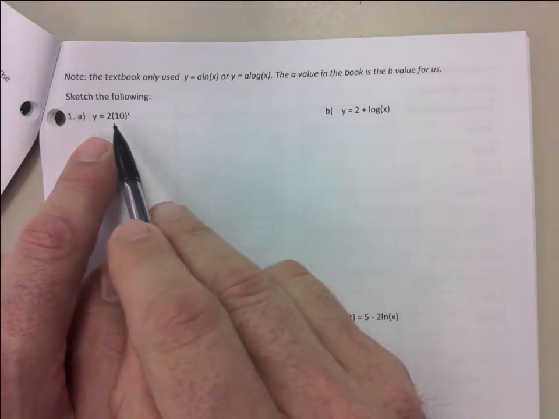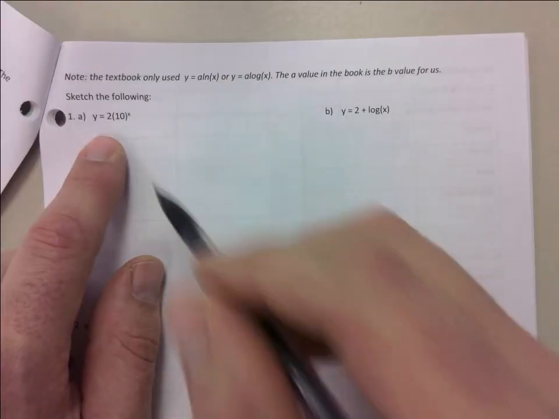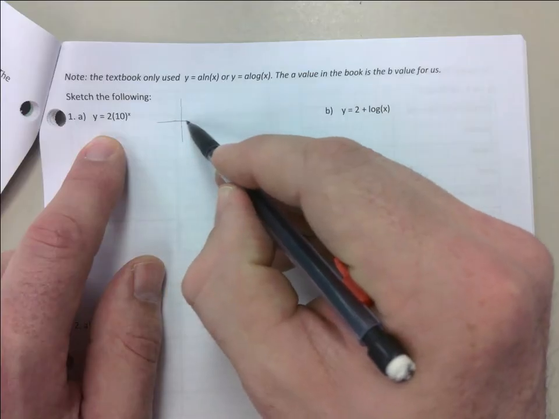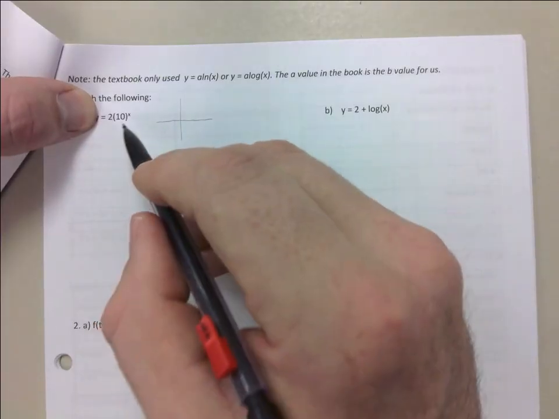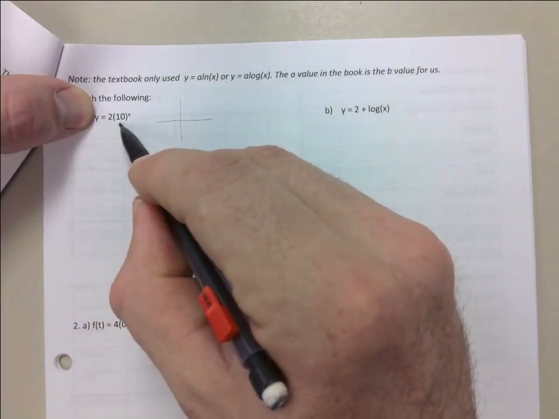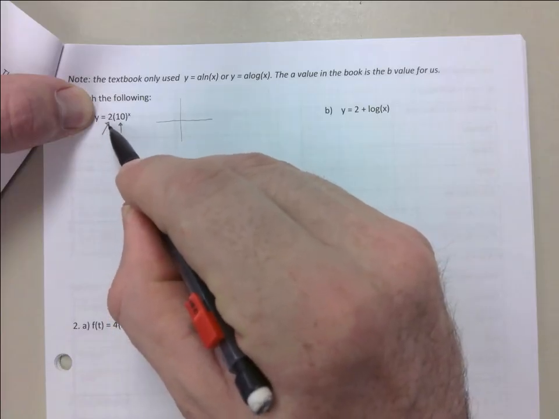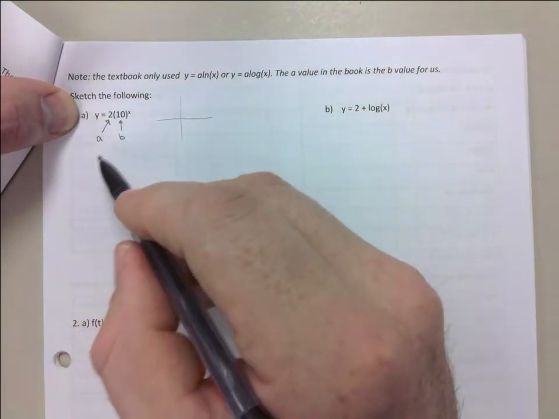So I have exponential and logarithmic side by side. Exponential, right away you're thinking all 4 quadrants here, no word problem. This is b, and that is a. And this is exponential.